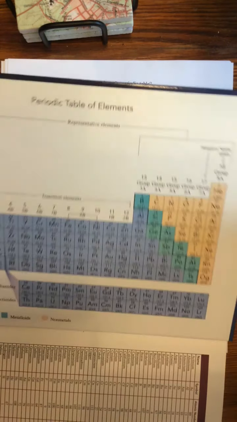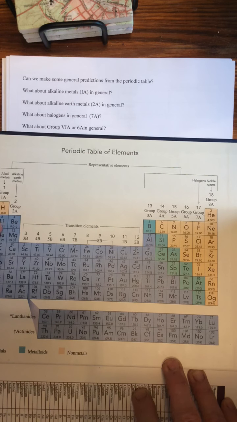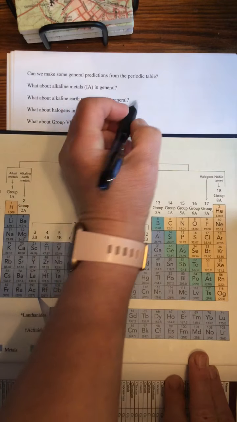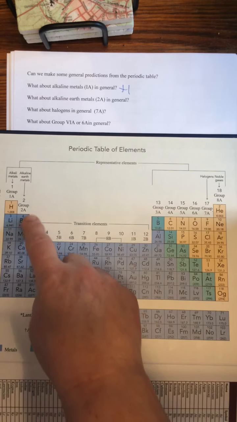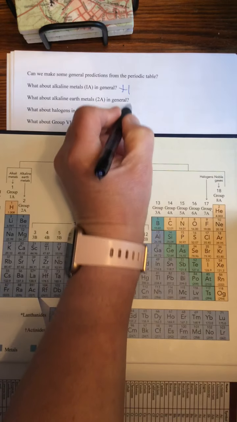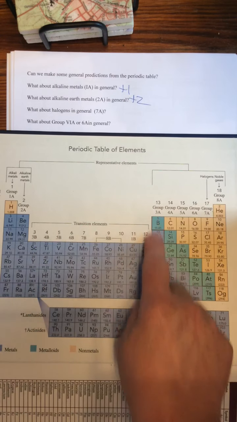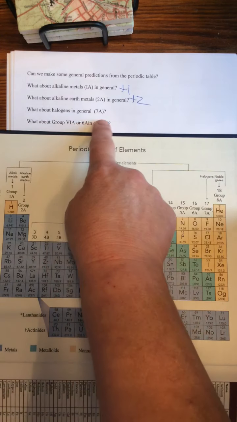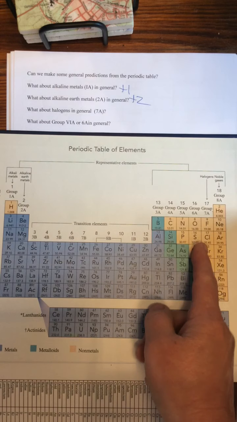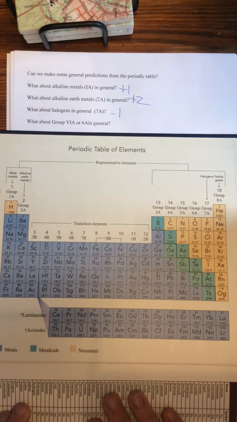Okay, so alkaline metals are in group 1, so they tend to want to form a +1 ion in general. Alkaline earth metals, +2. We're skipping these. These don't have a name. So we're going to come all the way over here to group 7. 7 wants to be like 8. -1.